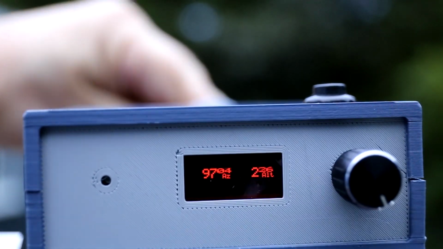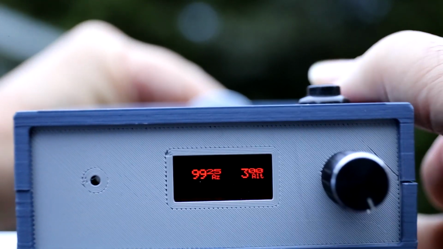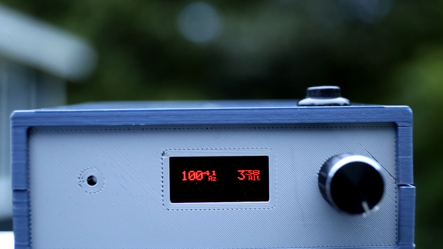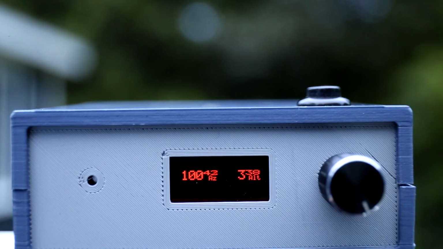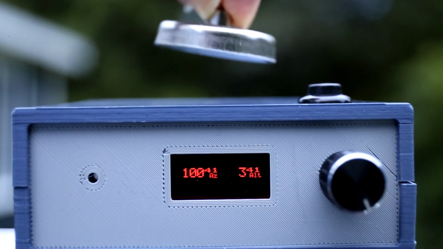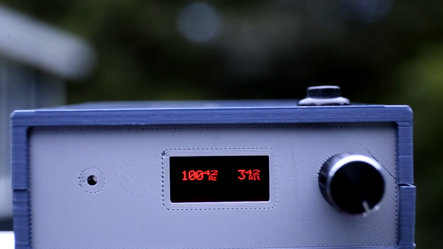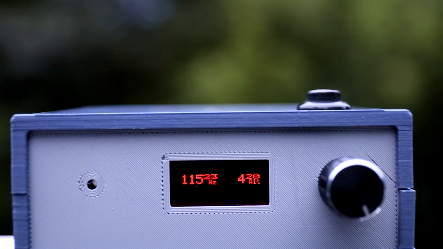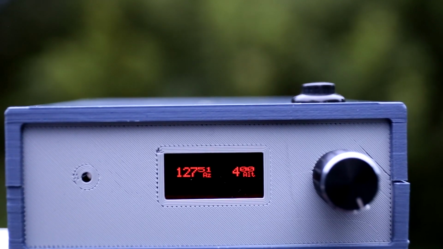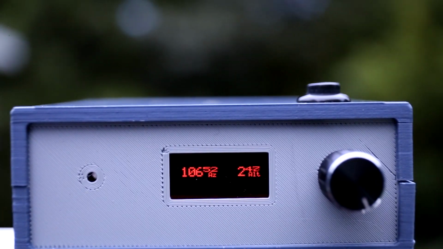The magnet just got caught on the battery. It's puzzling to me that there's no reaction. But the compass still responds to changes in direction.